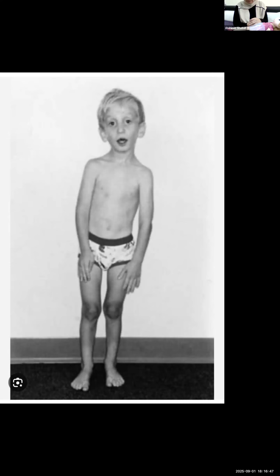IQ acceptable. Start again. Only positive finding: high arched palate. This is if I put it all together.